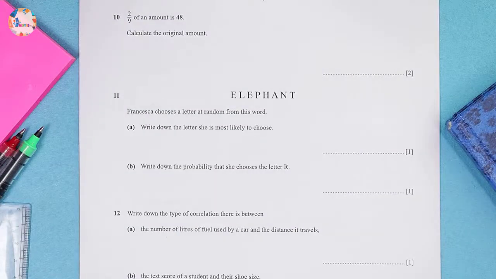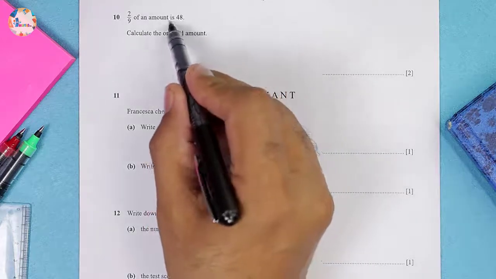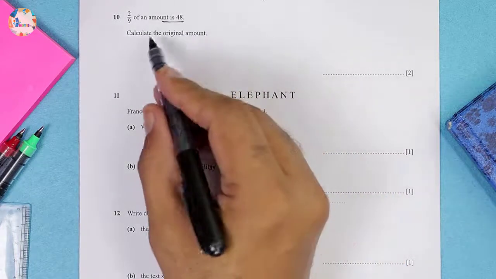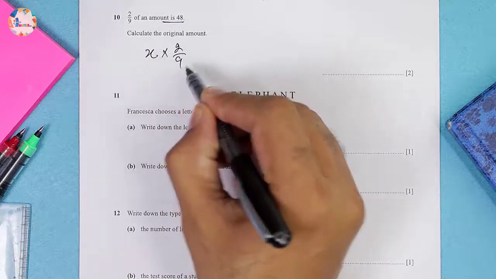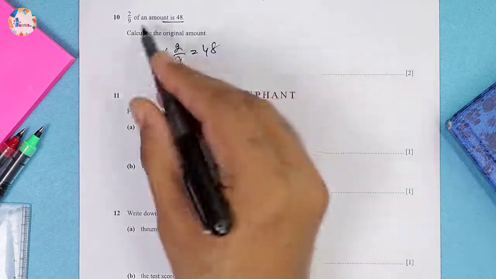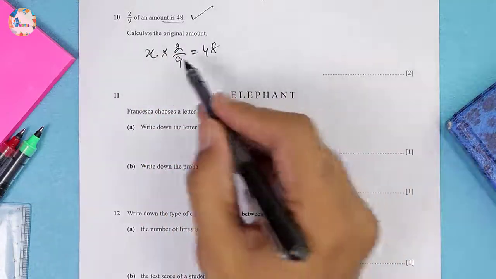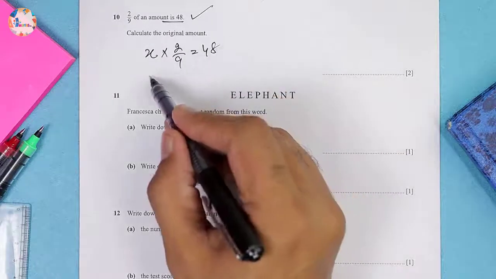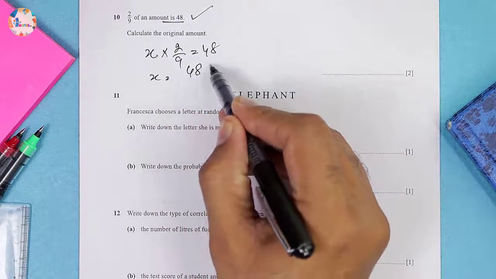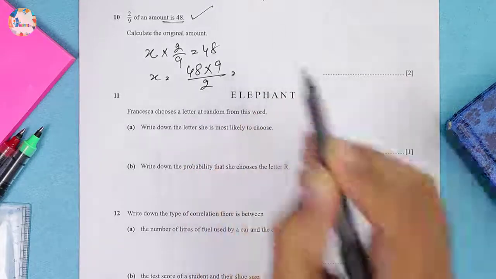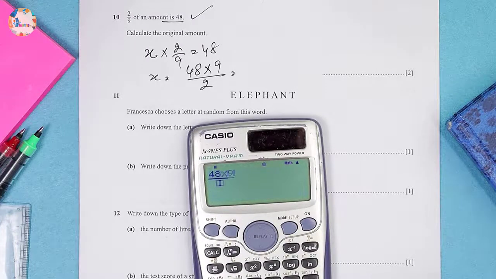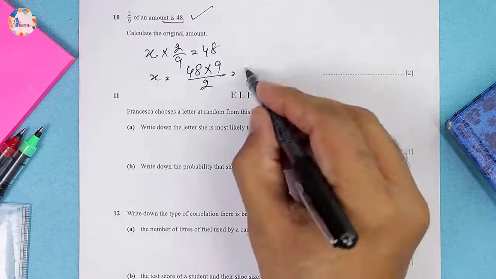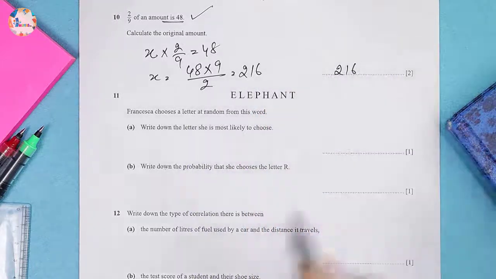Now question number 10. 2 by 9 of an amount is 48. Calculate the original amount. So we can suppose x is the original amount, and 2 by 9 of x is equal to 48, which is according to the condition of the question. Now we can shift this to this side, so x will be equal to 48 into 9 over 2, and this will be equal to 48 into 9 and divided by 2 will be equal to 216. So this will be 216 as answer over here.